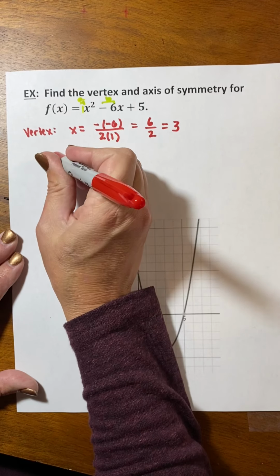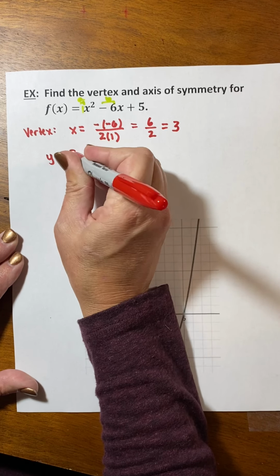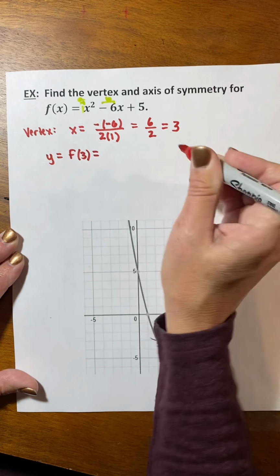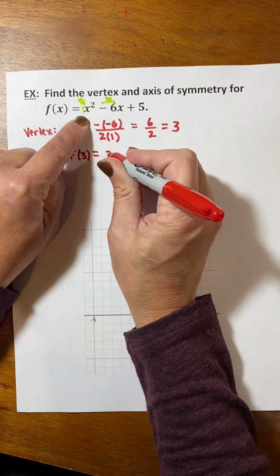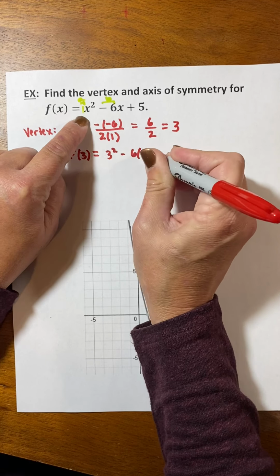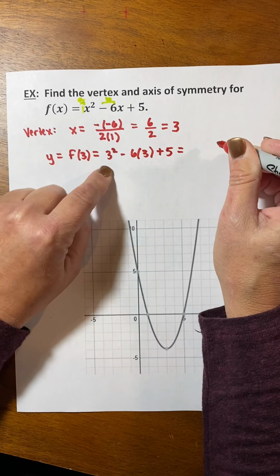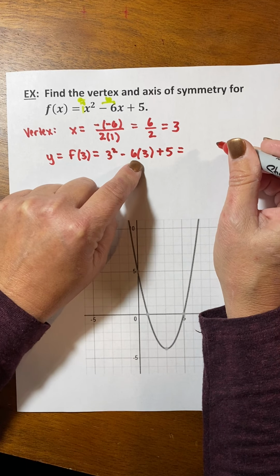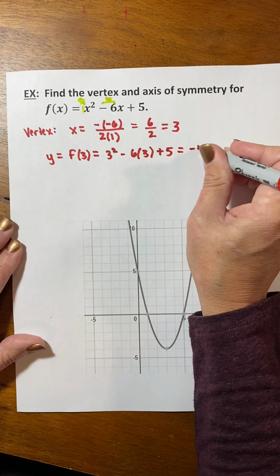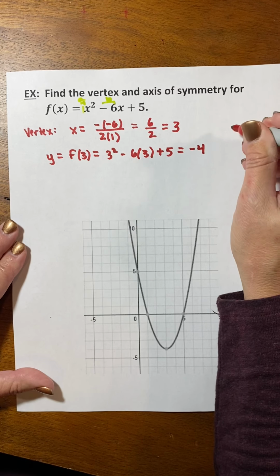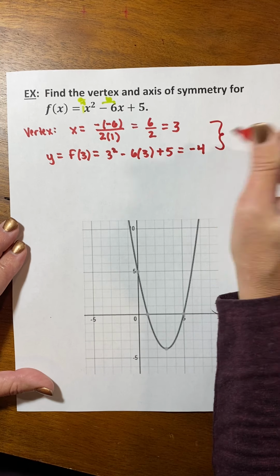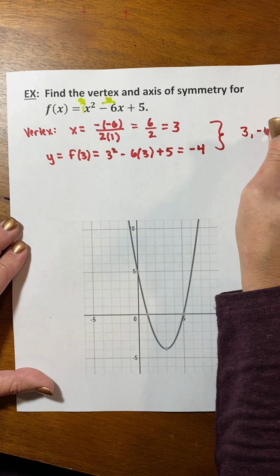The y coordinate of the vertex, we just take 3 and we stick it into the function. So put 3 here, 3 squared minus 6 times 3 plus 5, and we get 9 minus 18, which is -9, plus 5, which is -4. So therefore, the coordinates of the vertex are 3, -4.